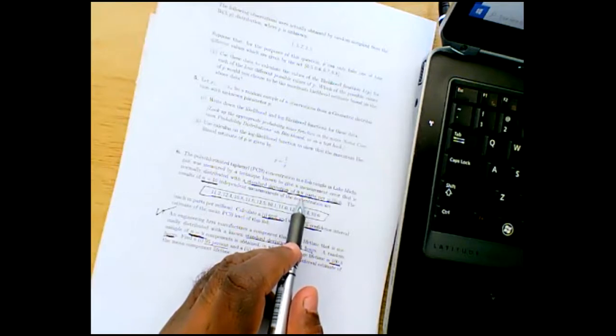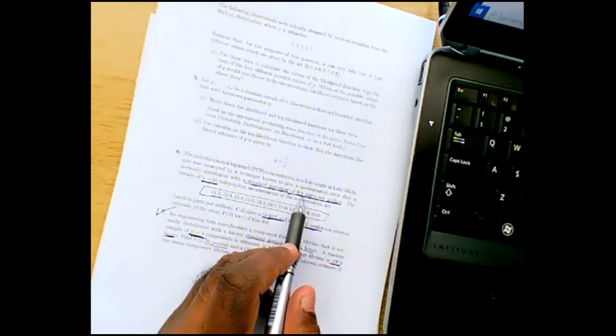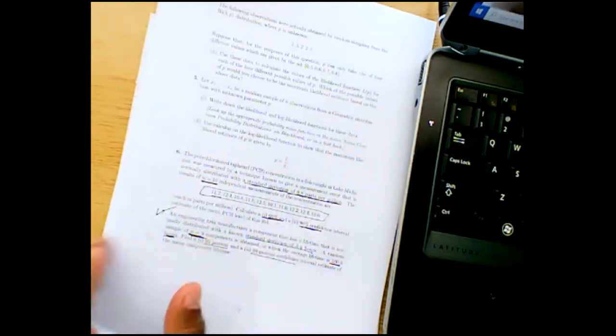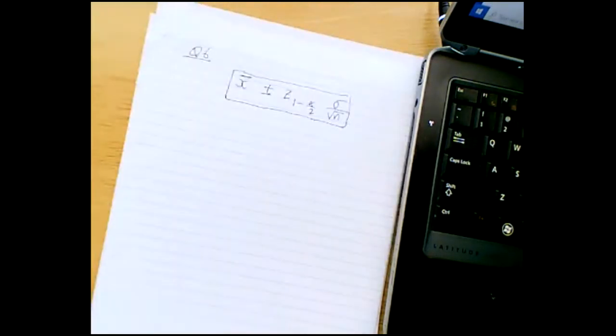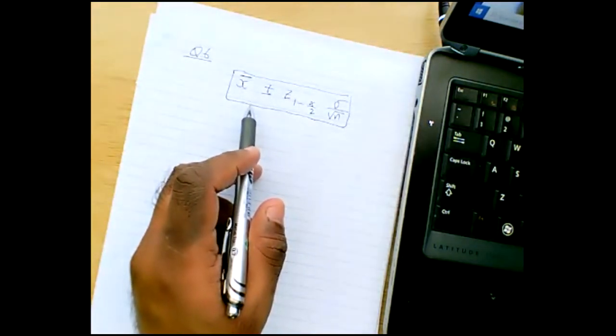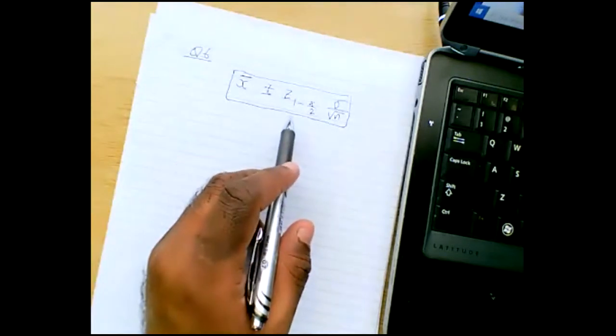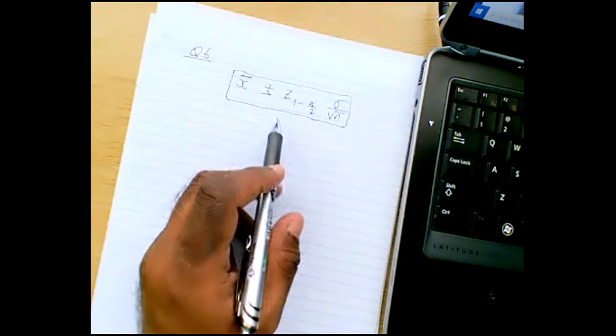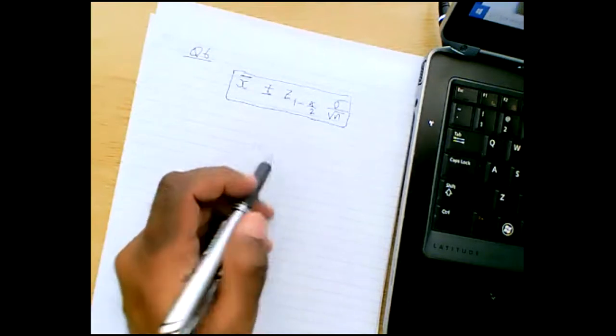In other words, the population standard deviation is known and equal to 0.8. So we are using the formula for the confidence interval for the population mean when the standard deviation is known.